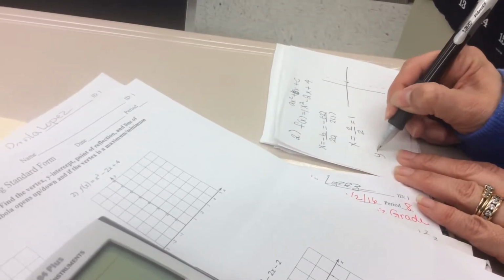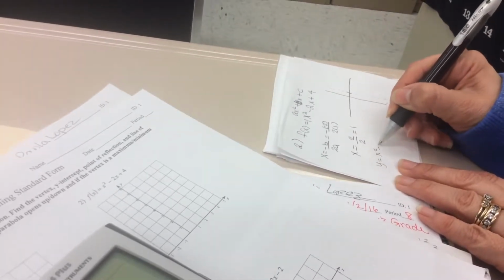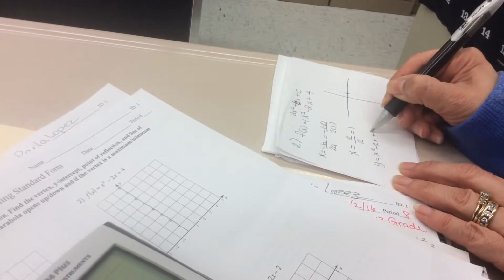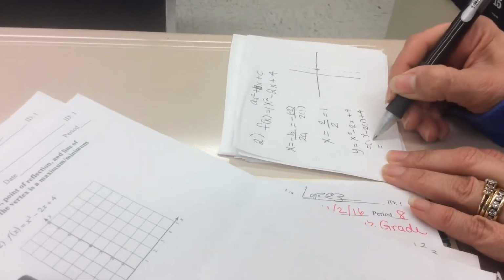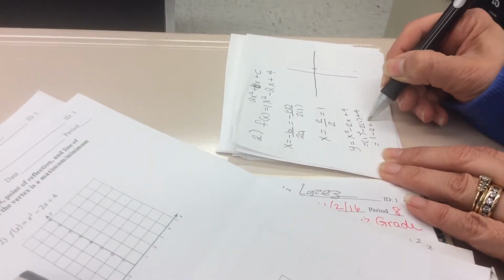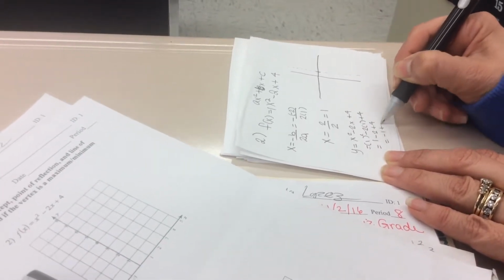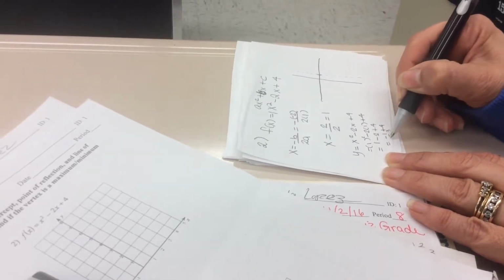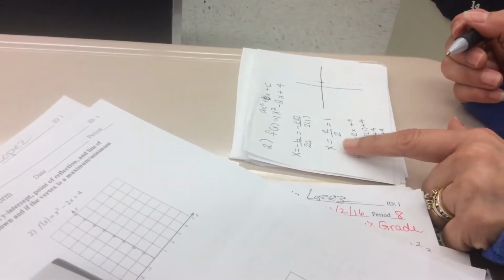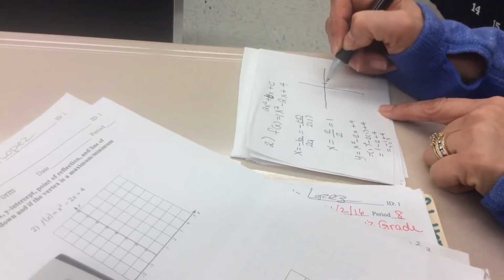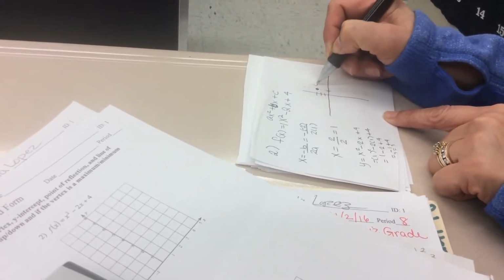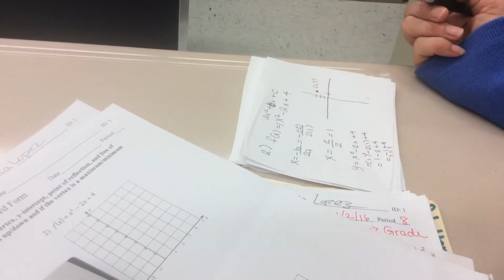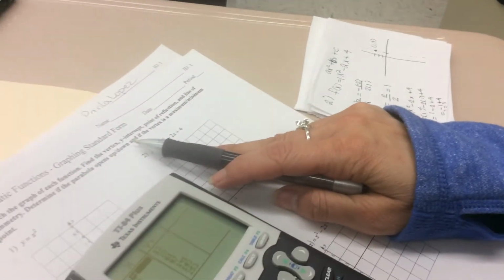So if I have y is equal to x squared minus 2x plus 4, I'm going to put 1 squared minus 2 times 1 plus 4. So I'm going to have 1 minus 2 plus 4, which gives me negative 1 plus 4, which gives me 3. So x equals 1 when y is 3. So that means I'm going to go up 3, and that is my vertex right here, (1, 3). Okay, so we found the vertex.